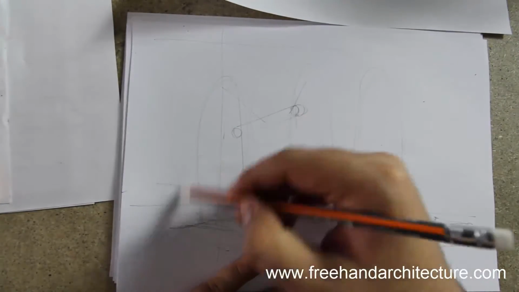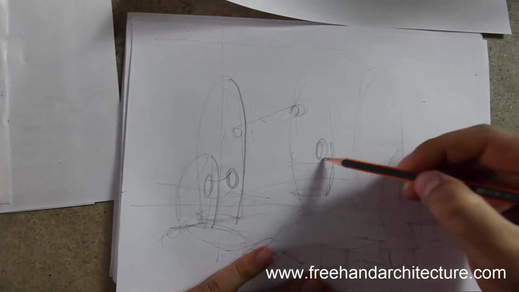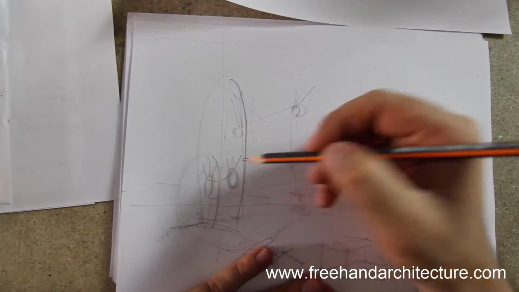This is a weird drawing. This isn't what we do every day, so obviously we can't construct too much of it.